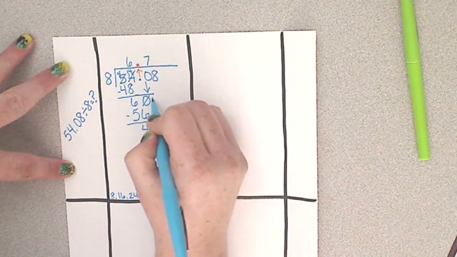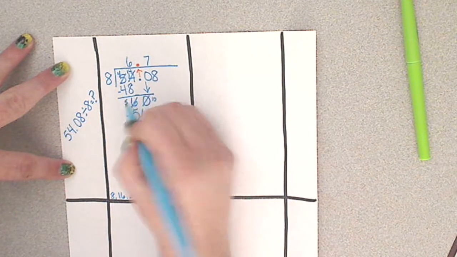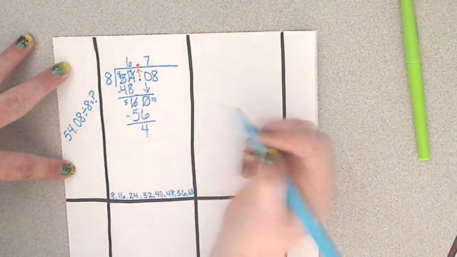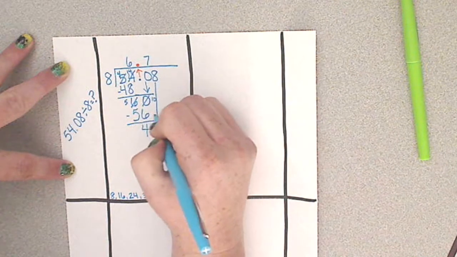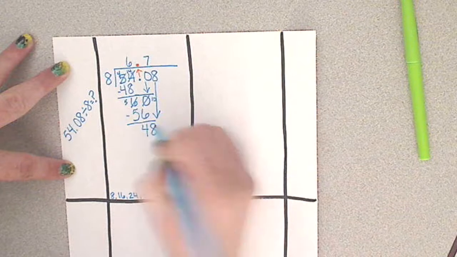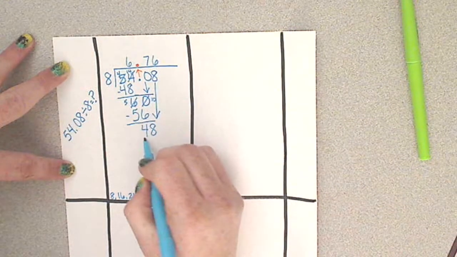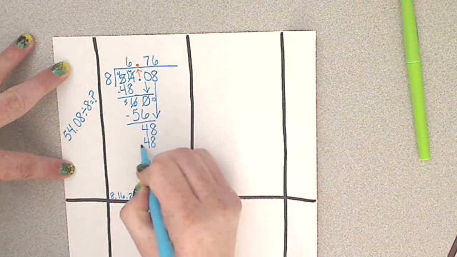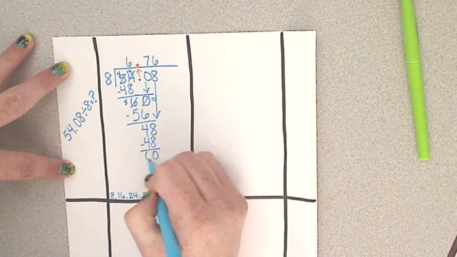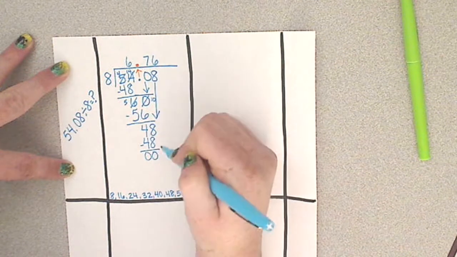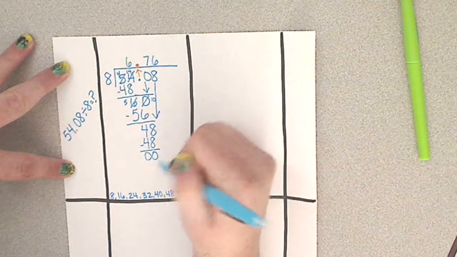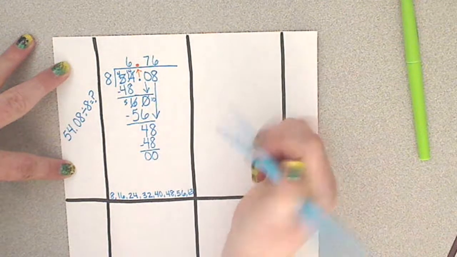You can do that mentally, or you can regroup. Either one. 10 minus 6 is 4. And I need to bring down my next digit. And I know that 8 times 6 is 48. Now, I have no numbers from my dividend to bring down, and I have no remainder. So I'm done.